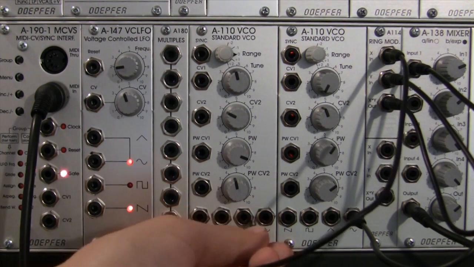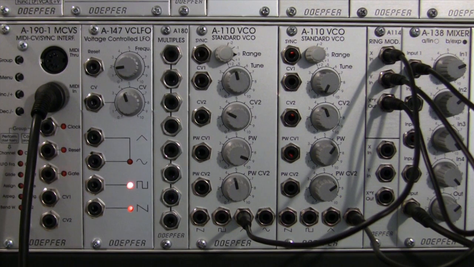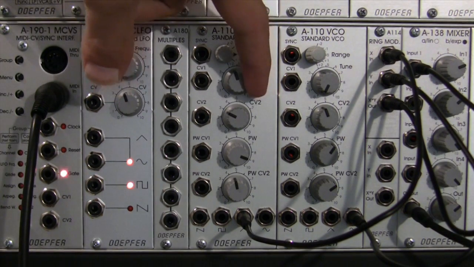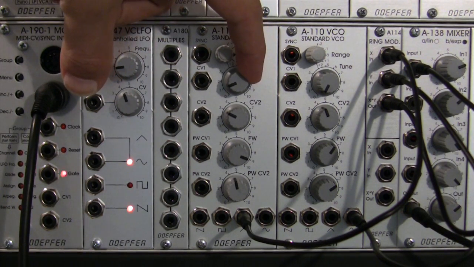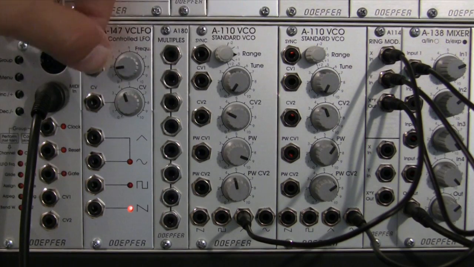Okay, so here we go. We're going to go with triangle wave. Let's actually start them somewhat in tune. Both in the 0 setting.